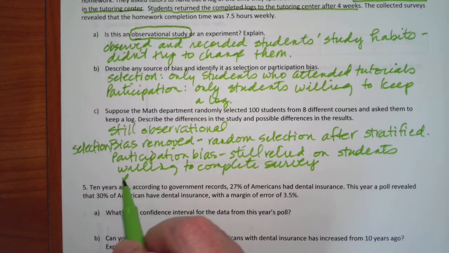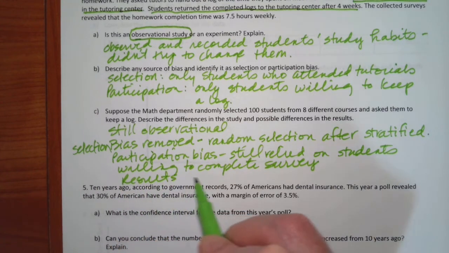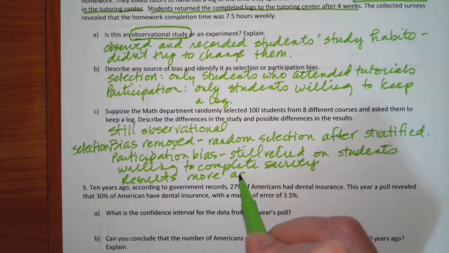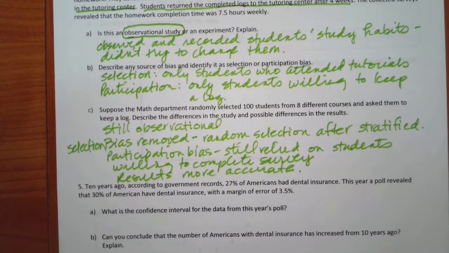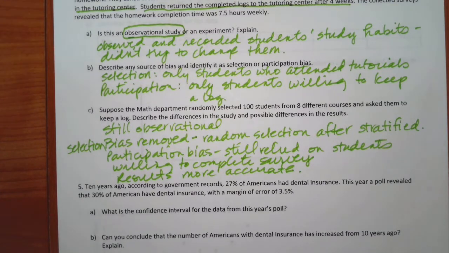But I actually think the results might be more accurate. Because the kids who go to tutorials are probably the students who are spending more time.